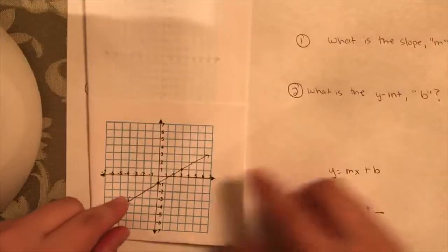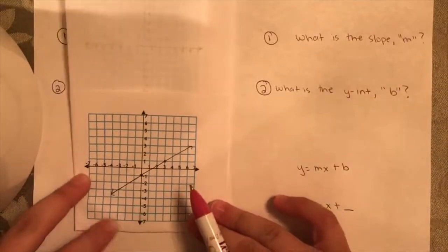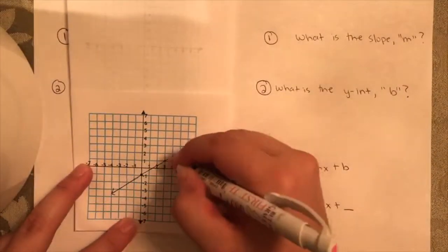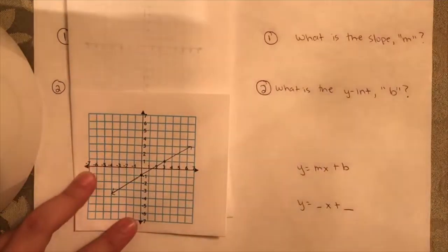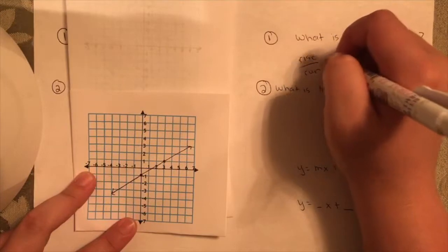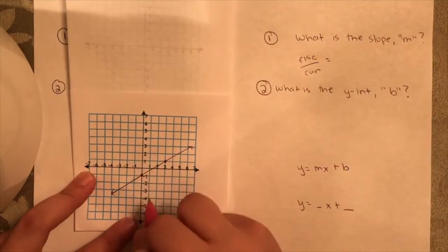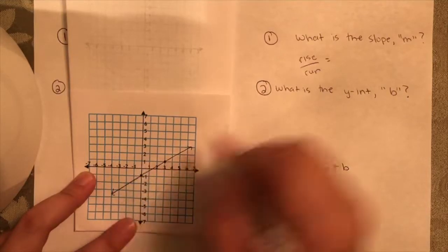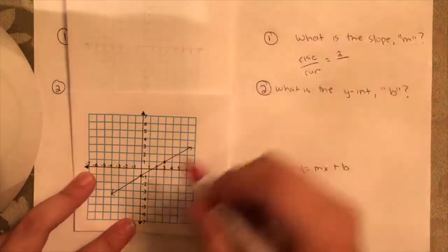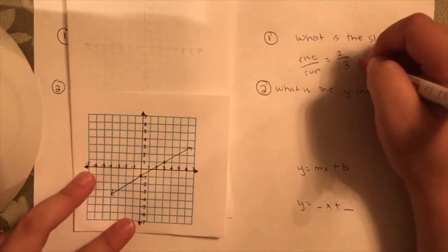Okay, let's look at this one. So, first step, what's the slope? So we have our 2 points, right? This one and this one. So let's do it. Rise over run. So we rise how many? 1, 2, right? And then how many do we run? 1, 2, 3. There's our slope.